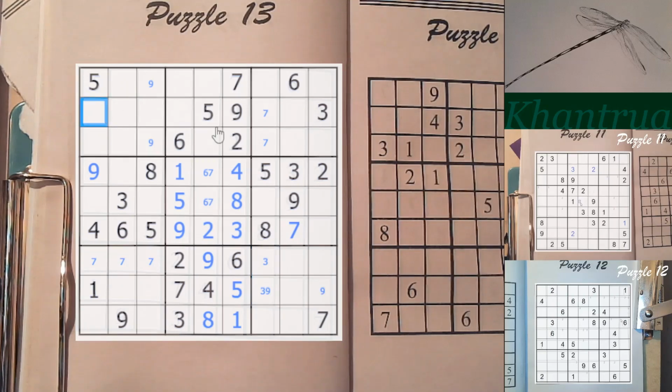We got 6 going to that row right there. Oh, these two are already solved. We should already see that, shouldn't we? We already see that 6 is going to have to go into one of these two spots because it can't go here. So the 6 will not be there. 6 will be there.